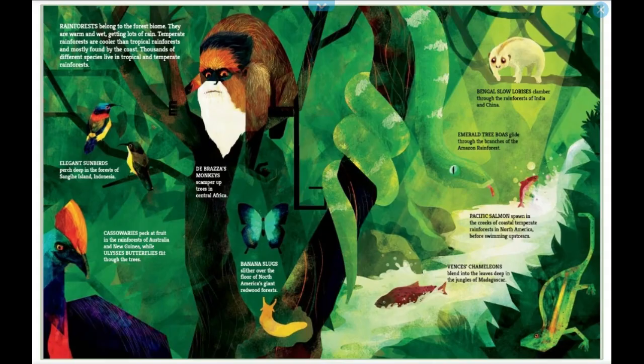DeBrazza's monkeys scamper up trees in Central Africa. Banana slugs slither over the floor of North America's giant redwood forests. Bengal slow lorises climb through the rainforests of India and China. Emerald tree boas glide through the branches of the Amazon rainforest. Pacific salmon spawn in the creeks of coastal temperate rainforests in North America before swimming upstream. Venchi's chameleons blend into the leaves deep in the jungles of Madagascar.